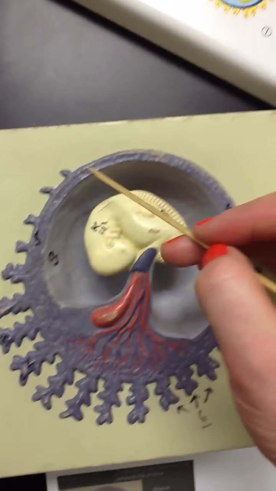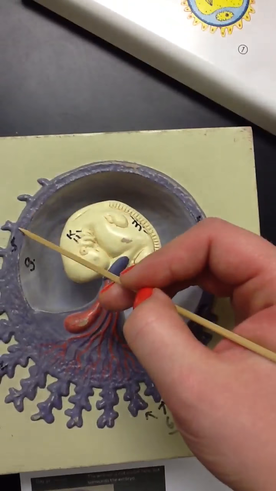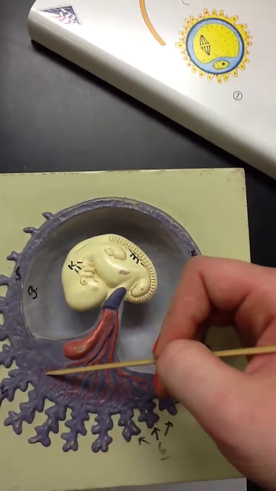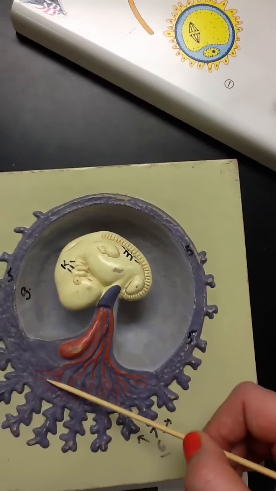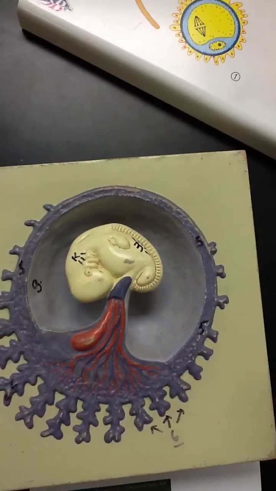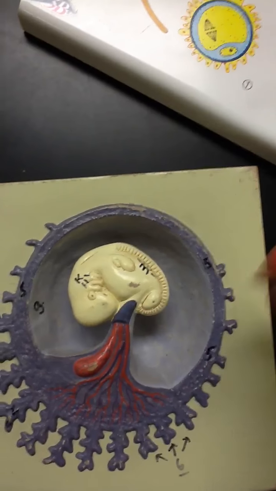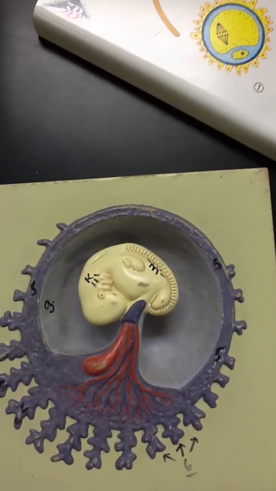Then the chorion is right here, and the chorionic villi are right here. And those are finger-like structures called villi that go into the uterus. The villi contain embryonic blood vessels and are surrounded by the maternal blood containing lacunae.